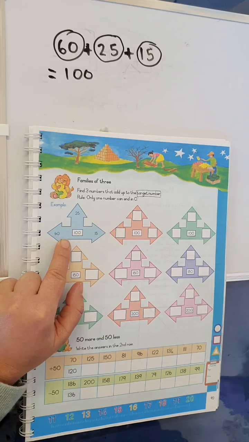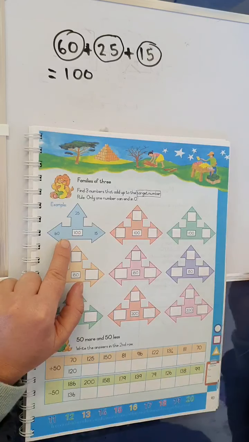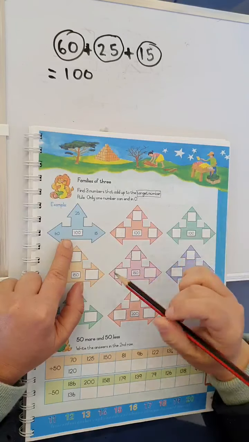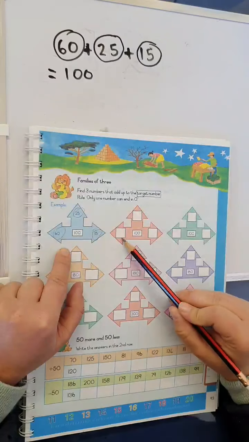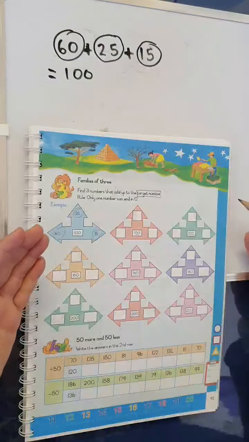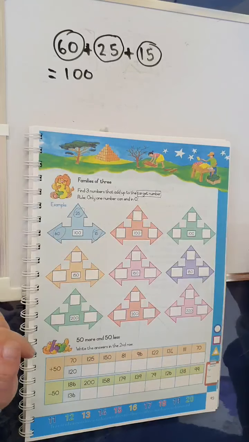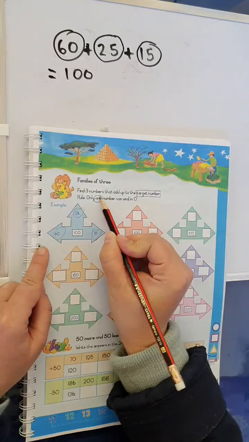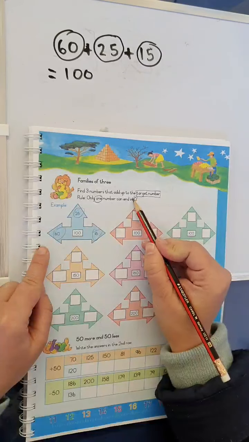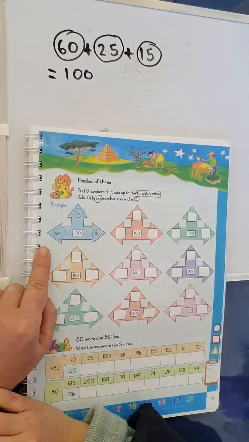You are going to find 3 different numbers that add up. Now remember, you cannot use these 3 numbers for these 2. It has to be different. Okay. And remember the rule. Only one number can end in 0.